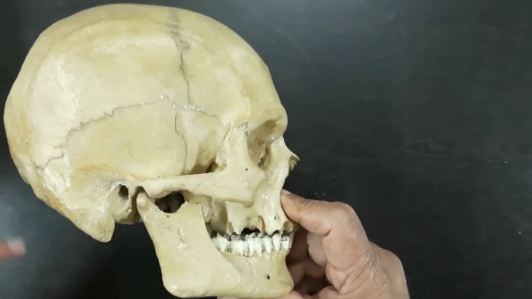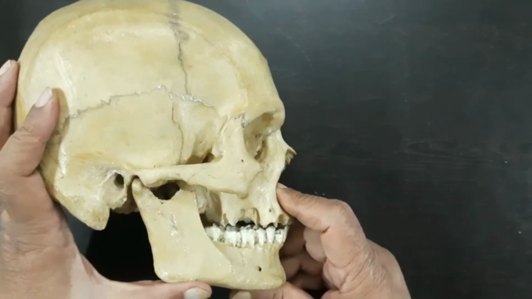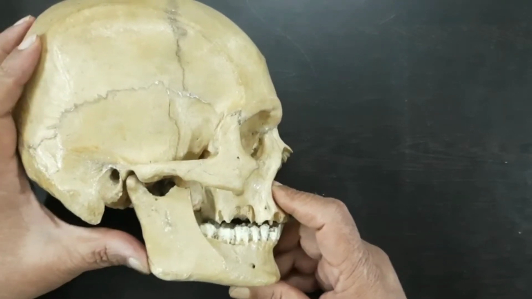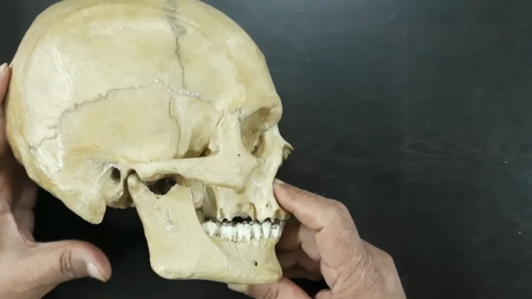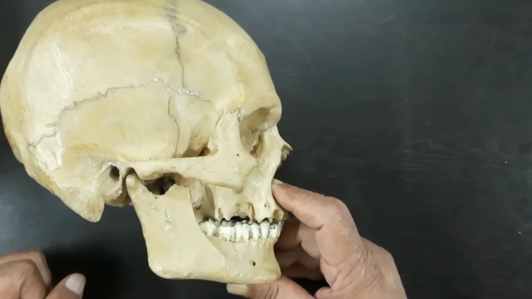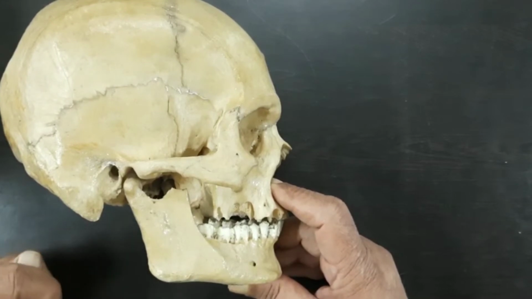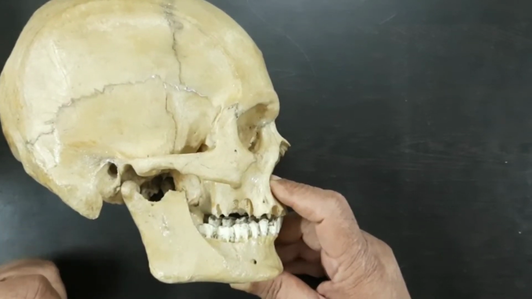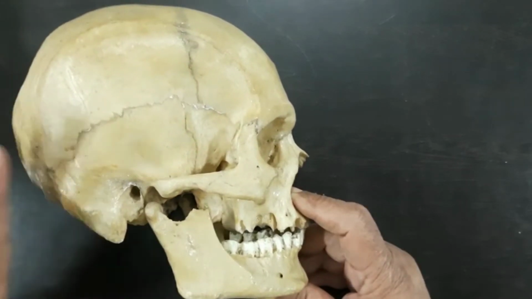There are many bones which you already learned in the frontal view, the occipital view, and the norma verticalis or the superior view. But we will mostly concentrate on the sutures and bones which we have not seen in the above three views. Okay, so this is norma lateralis.